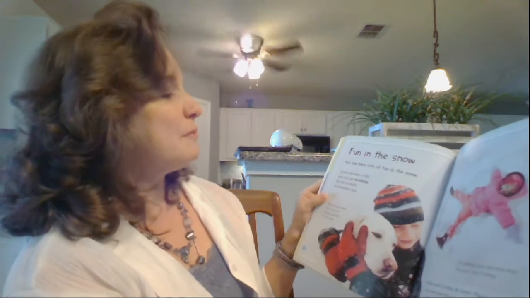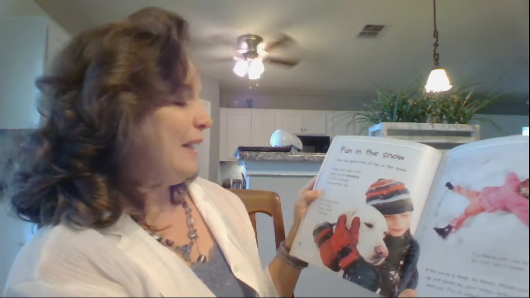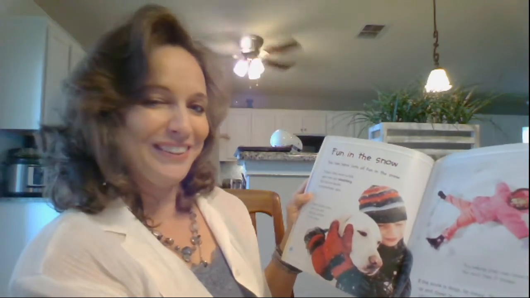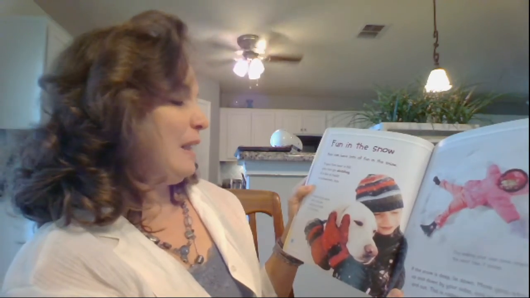Fun in the snow. You can have lots of fun in the snow. If you live near a hill, you can go sledding. It's fun to build a snowman too. These are all activities we do not get to do in Texas. Always keep warm when you're playing outside in the snow.